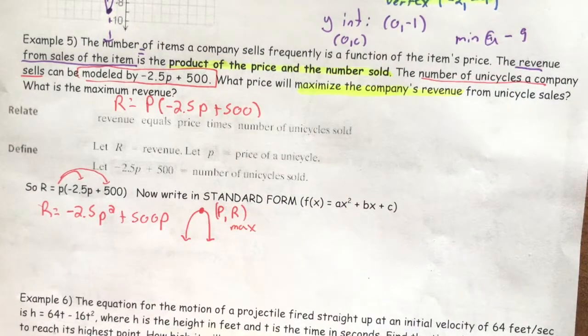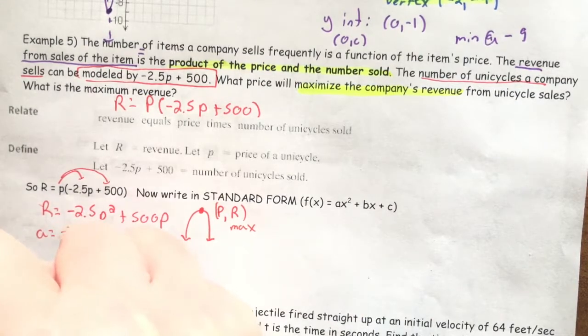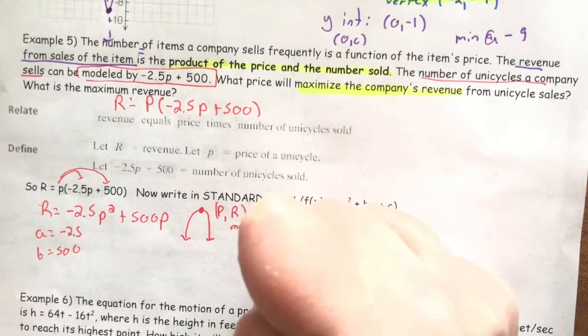So we're going to start by identifying our A term is negative 2.5, our B term is equal to 500, and obviously our C term, I should go back and take a look at that. Yes, our B term is 500 and our C term is our constant, which would be 0. So let's go ahead and find the x coordinate of our vertex, opposite of B over 2A. It's something that you need to memorize.